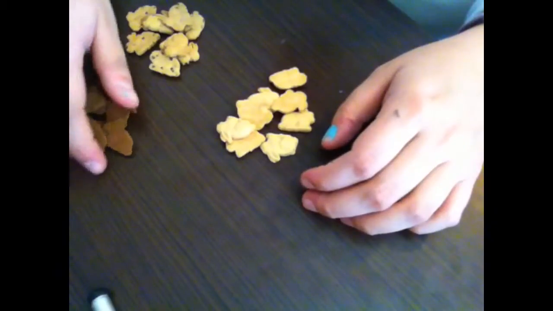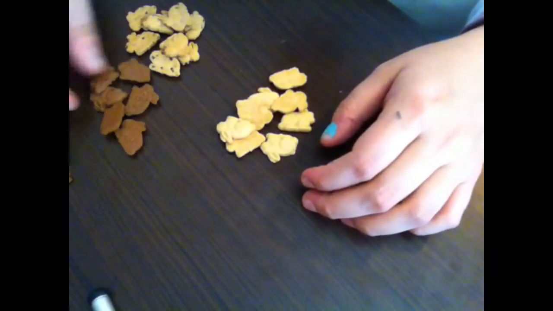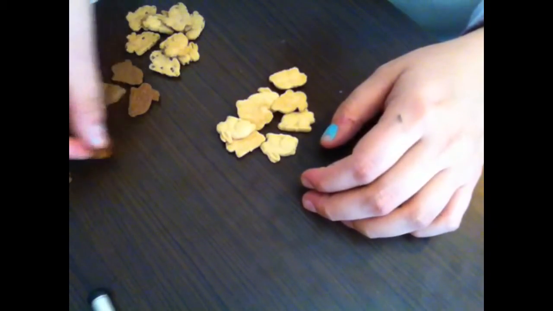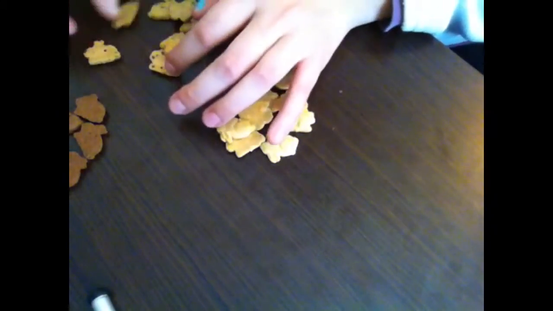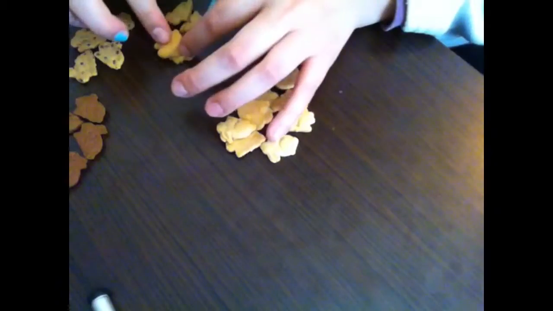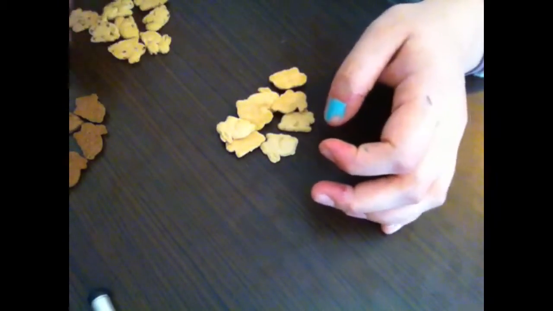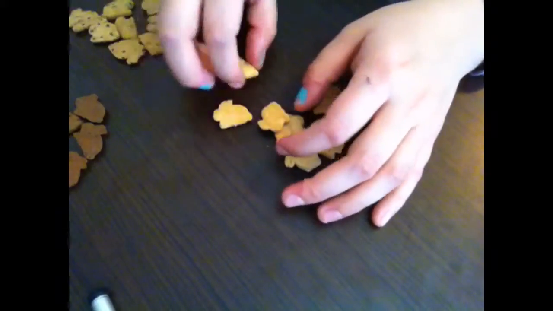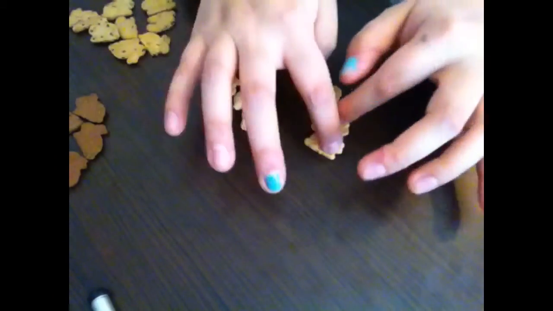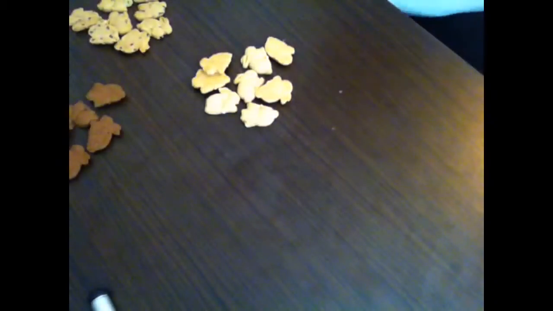So I have, let's see, 1, 2, 3, 4, 5, 6, 7, 8 chocolate. 1, 2, 3, 4, 5, 6, 7, 8 chocolate chip. 1, 2, 3, 4, 5, 6, 7, 8 vanilla.